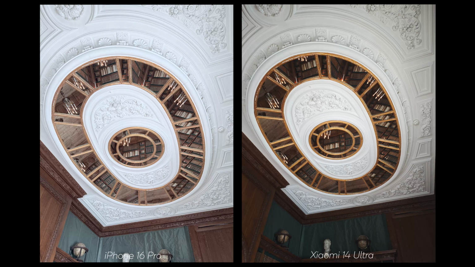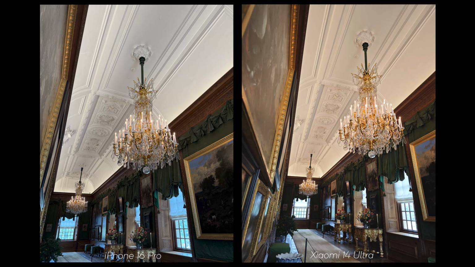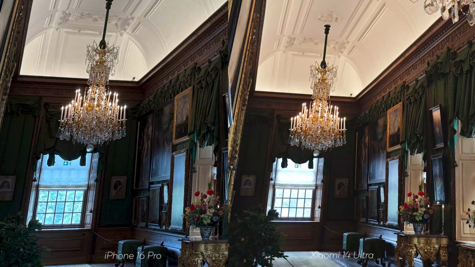Which, by the way, isn't the same as actual details. In this shot, while the Xiaomi instantly feels better, there are some things that I will have to give credit for when it comes to the iPhone. Look at the dynamic range out of the windows. Very well done here from the iPhone.